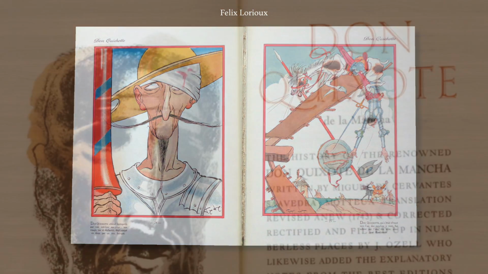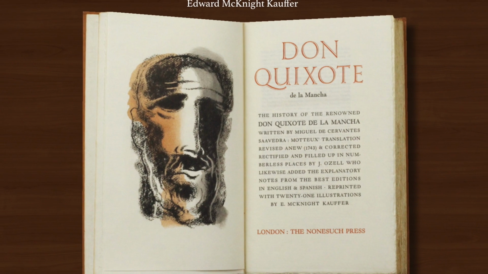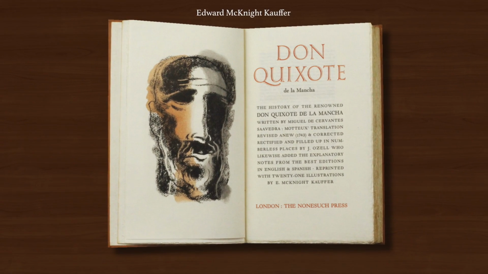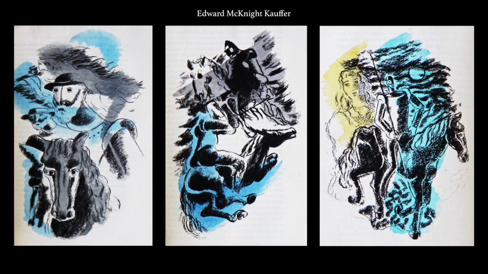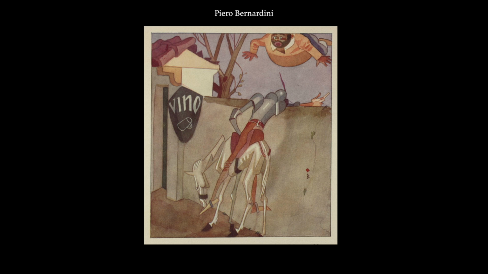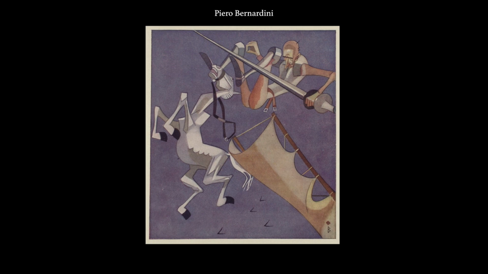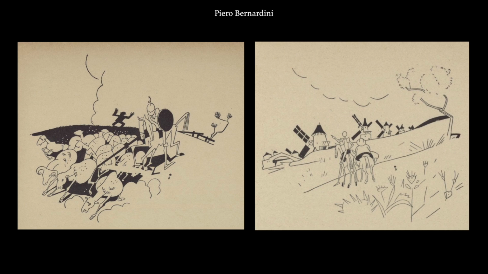But the Modernists were definitely on the rise by now, and as if to underline this point, in 1930, American expatriate Edward McKnight Kauffer, usually known for his fragmented Modernist posters, released an altogether more challenging edition, a long way distant from conventional representation. Not quite as extreme and far more humorous, Piero Bernardini's 1935 Italian version nevertheless also featured angular Modernist images, some of which were created in attractive subdued colour, and monochromes which were about as minimal and geometric as could be imagined.